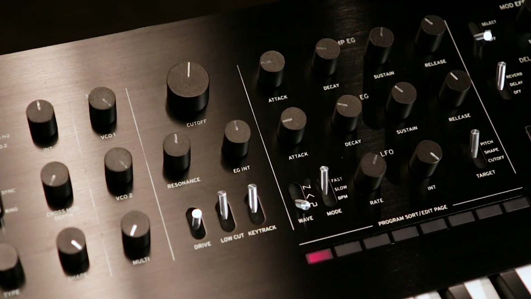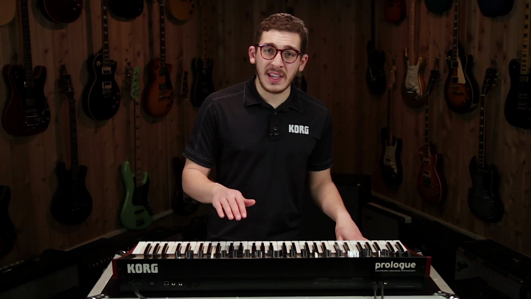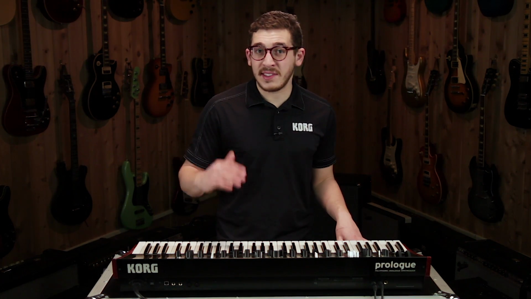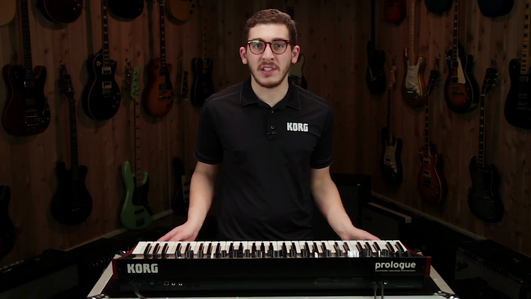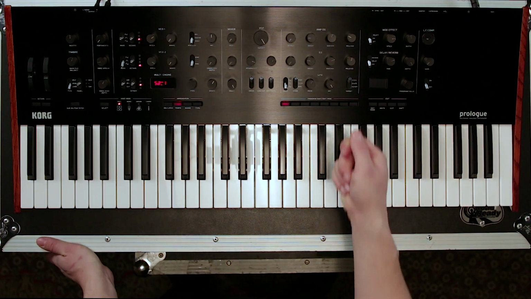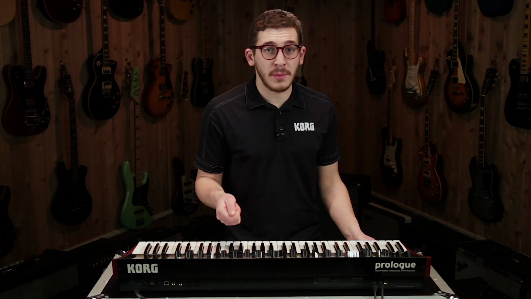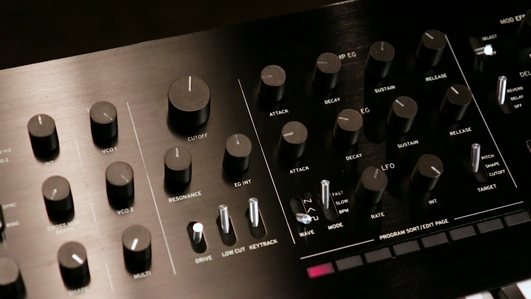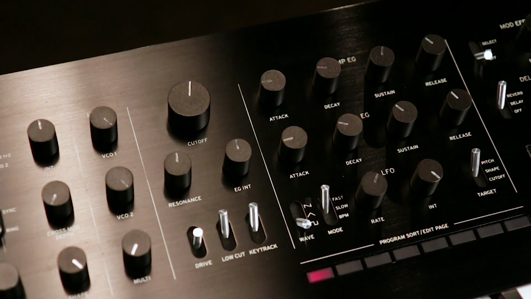The LFO has three separate modes: BPM, which can sync to tempo, internal or external, as well as a slow mode, which is a typical speed range for an analog synth, and fast mode, which you can crank all the way up into the audio rate range and get some incredible modulations. The LFO has three separate waveforms and three separate modulation paths.